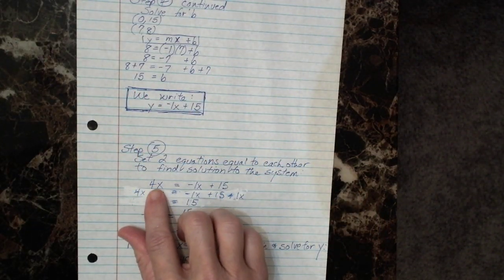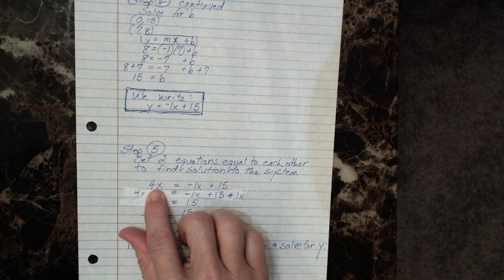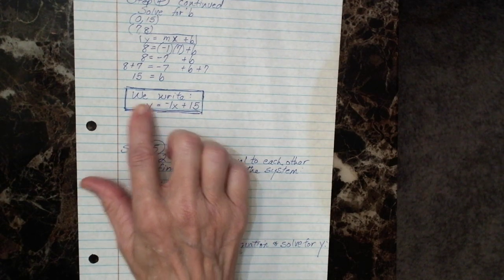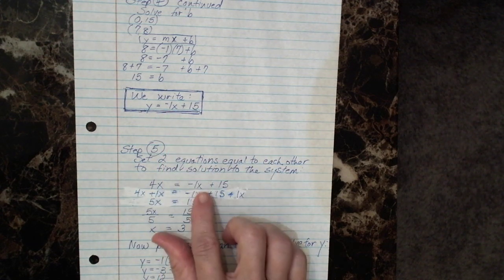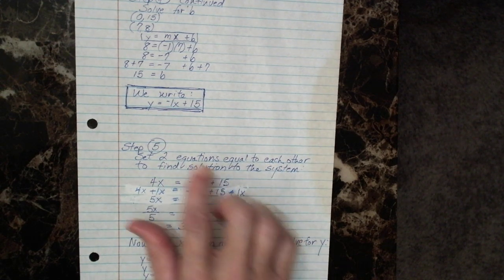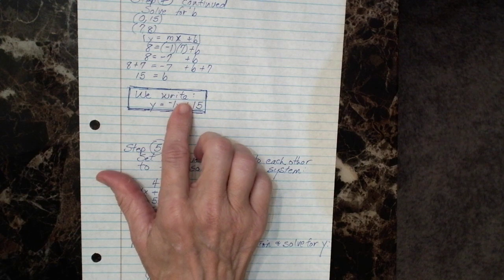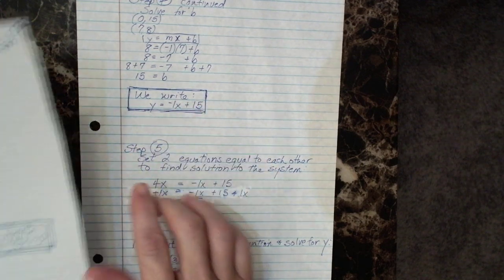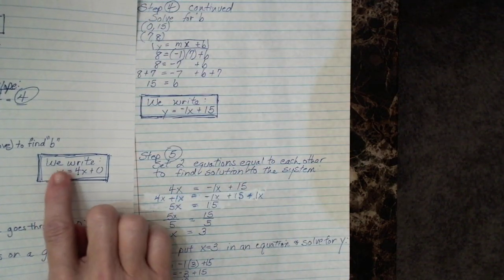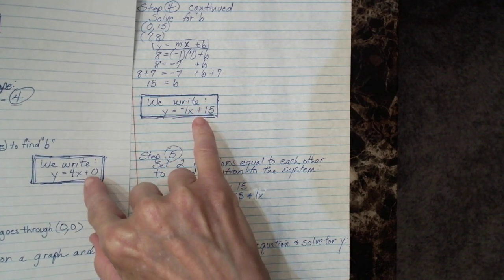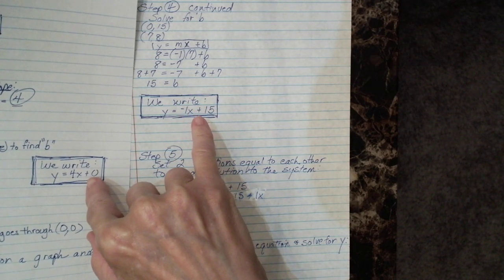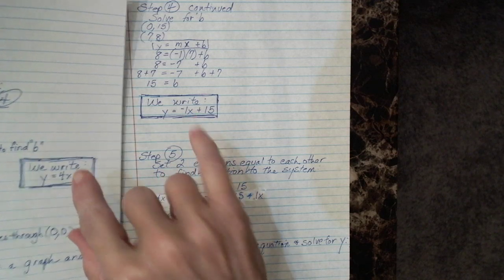So 4x, we don't need plus 0, is set equal to, we remove the y, negative 1x plus 15. Because we're saying this equation, y equals this, and the other equation, y equals this. So we're setting these two equal to each other, because they both equal y.